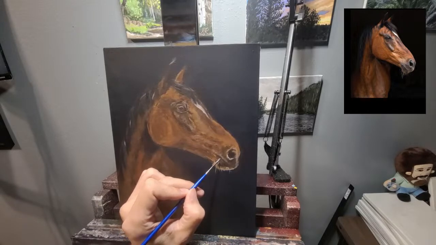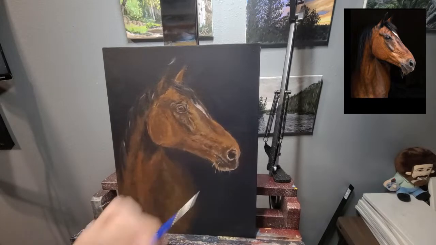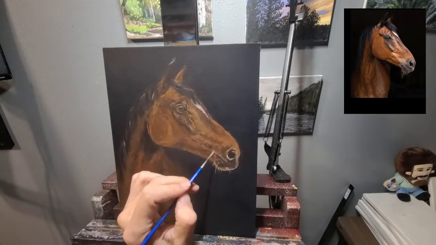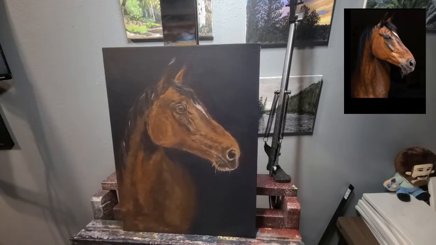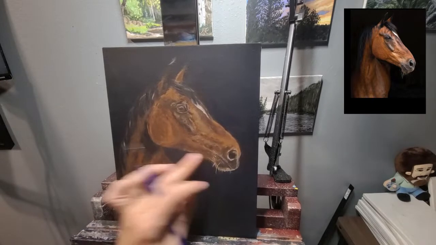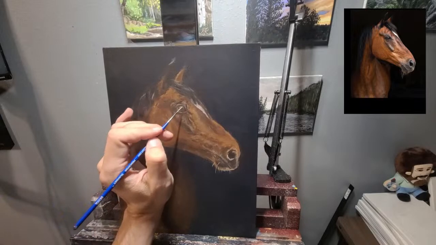Don't want to do too much. But just a little bit where the light is catching the edge of his lip. There we go. Some of those little details make a difference.